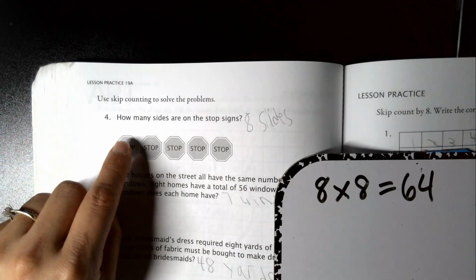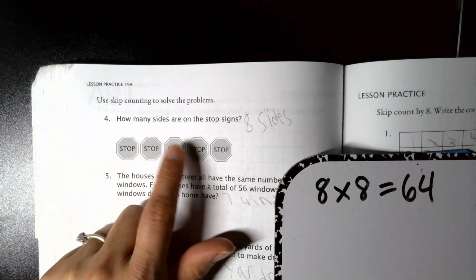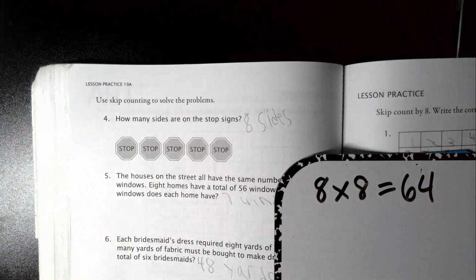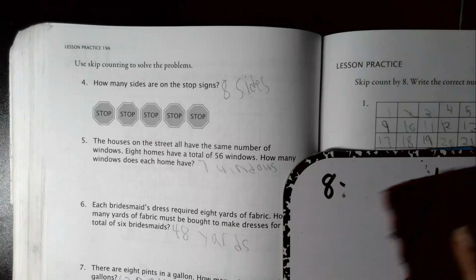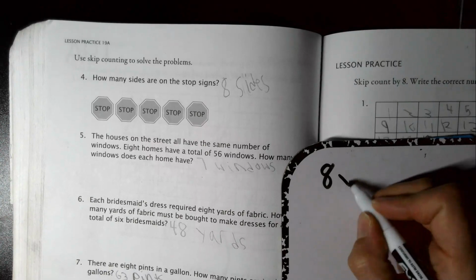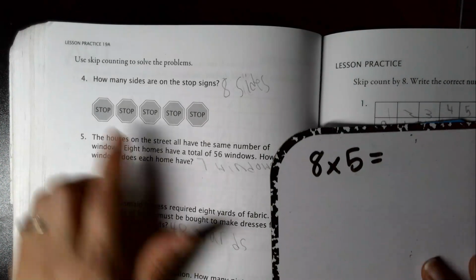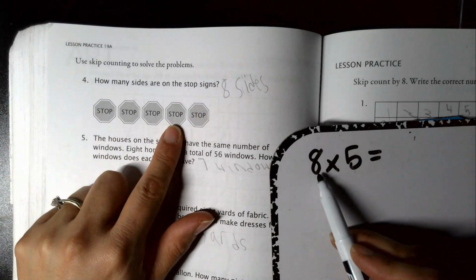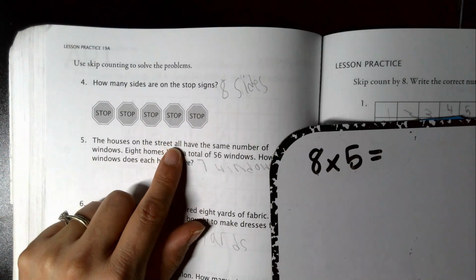Wait a second, there's not 8. This got me confused. So it's 1, 2, 3, 4, 5 stop signs. So this is incorrect. Sorry about that, you guys. It's 8 times 5, because there's 5 stop signs, and each one has 8 sides. So that would be 40.